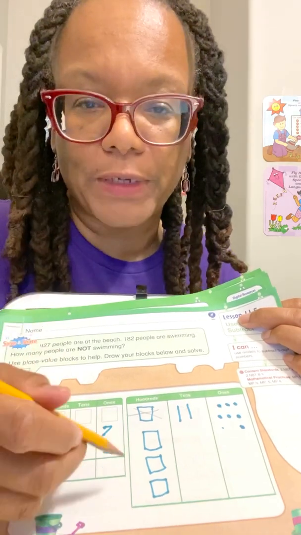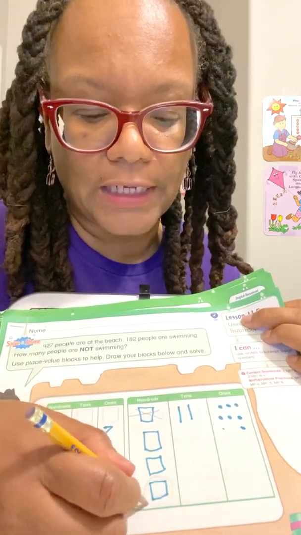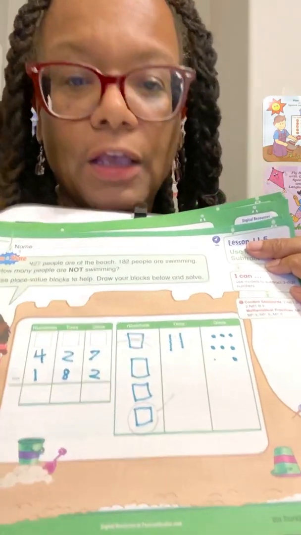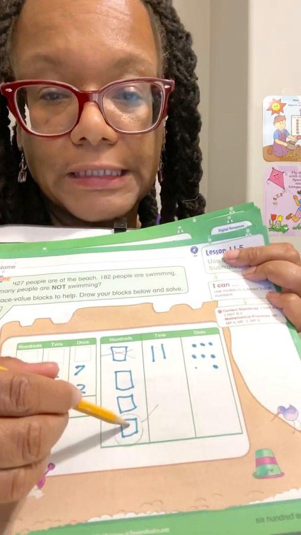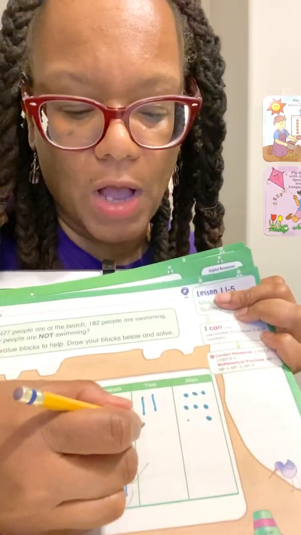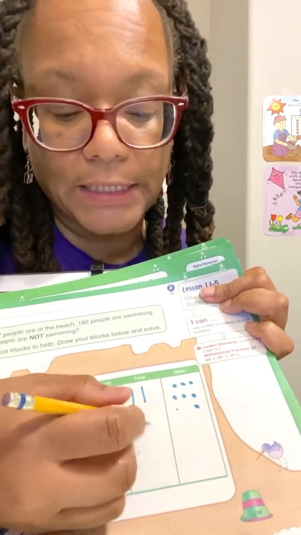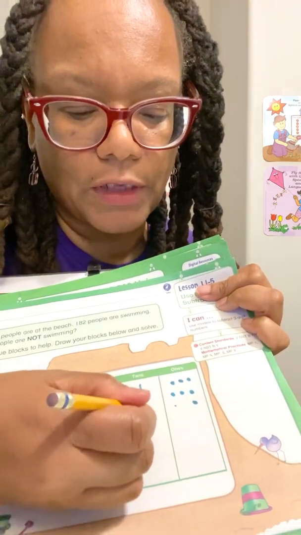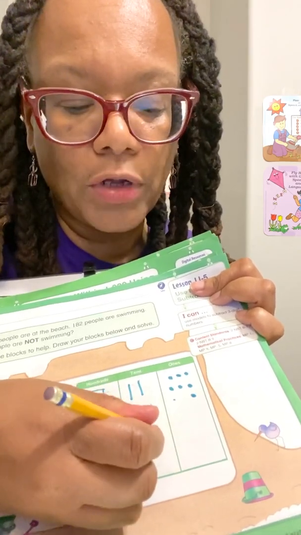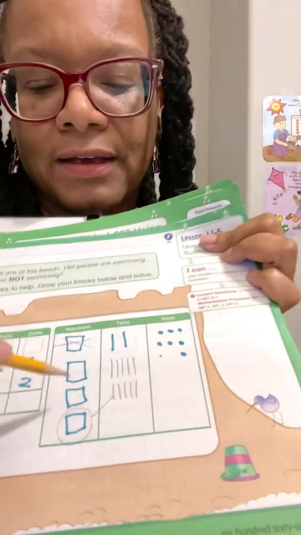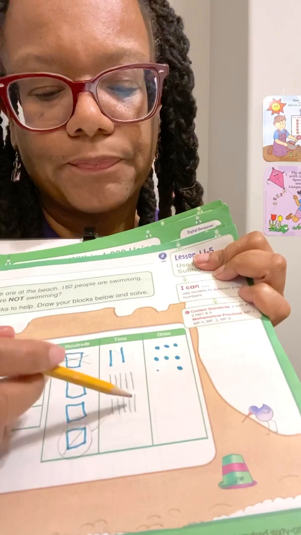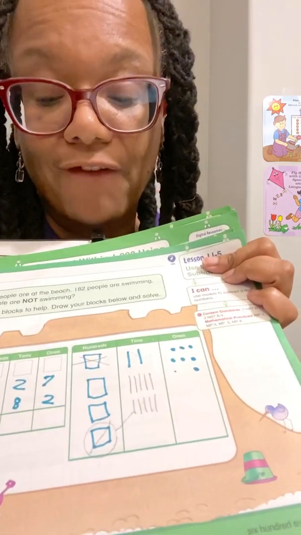So this is what regrouping looks like. We take this 100 and we're going to move it to the tens place. Now, when we move this 100 to the tens place, it becomes 10 tens. Watch. Let's count by tens. 10, 20, 30, 40, 50, 60, 70, 80, 90, 100. See? So, we changed this to this, right? Now we have enough.